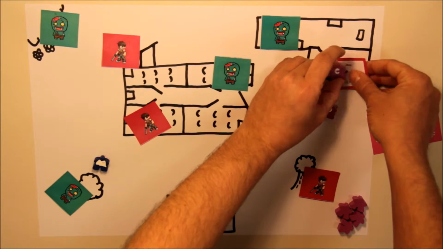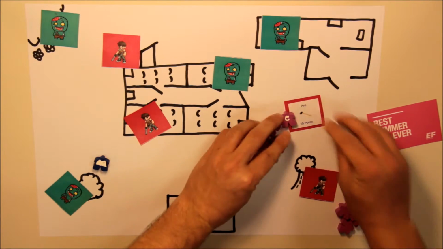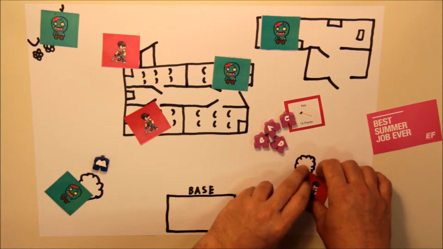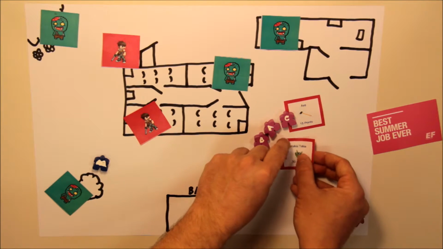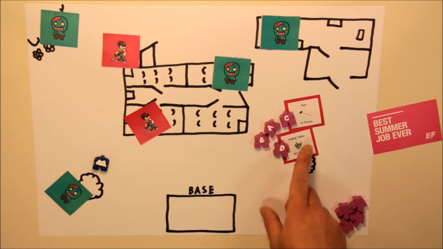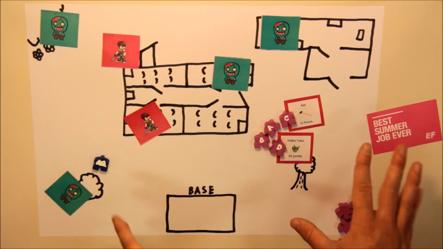They found an axe, so Charlotte's going to be holding that one. Then they carry on running around, or maybe they find this one here as well. Okay, that's the walkie-talkie. Oh, they're doing quite well. They've got quite a lot of points there already. Okay, they keep running around the area for points.